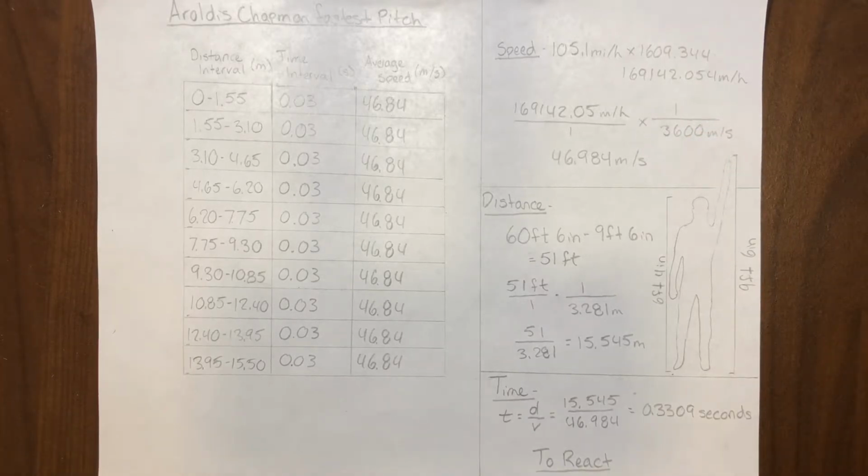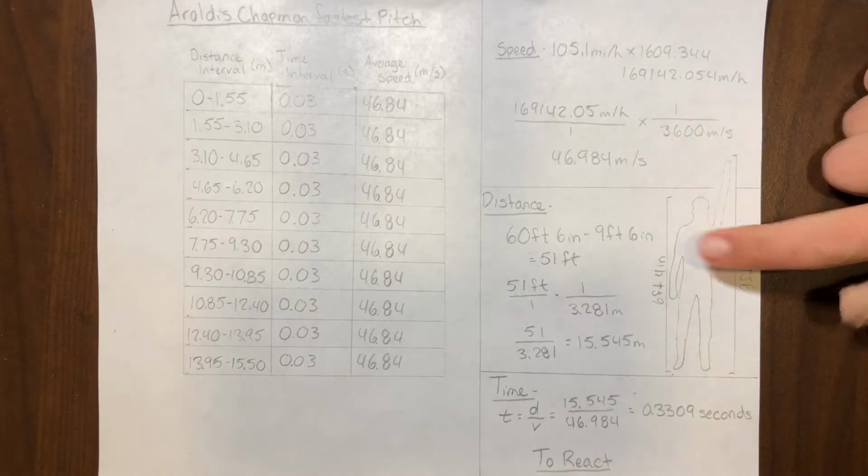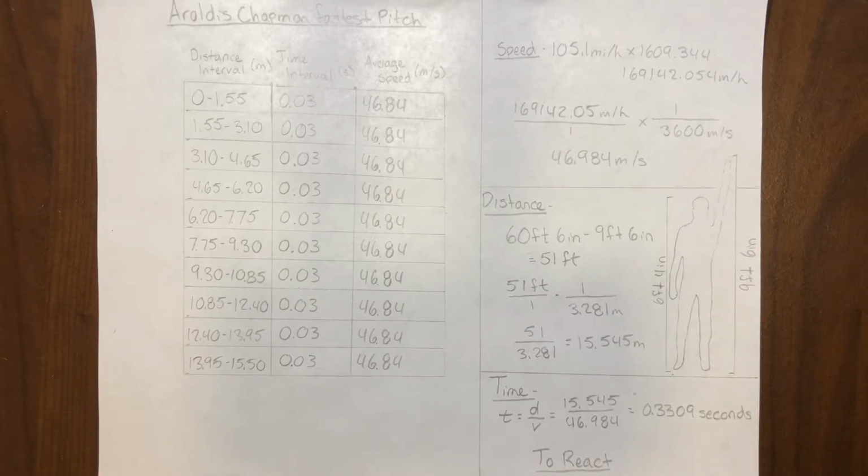Then I calculated the distance from the pitching rubber to home plate. Aroldis Chapman is 6'4" with an arm's length of 3'2". This would make his release point 9 feet 6 inches closer to home plate. Home plate is 60 feet 6 inches away from the rubber, so by subtracting his release point from the distance, I got an approximate distance of 51 feet, or by the calculations seen, 15.545 meters.